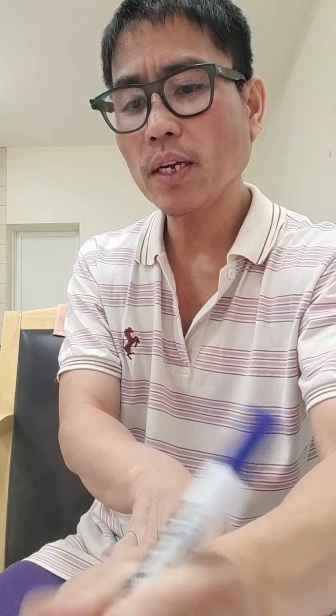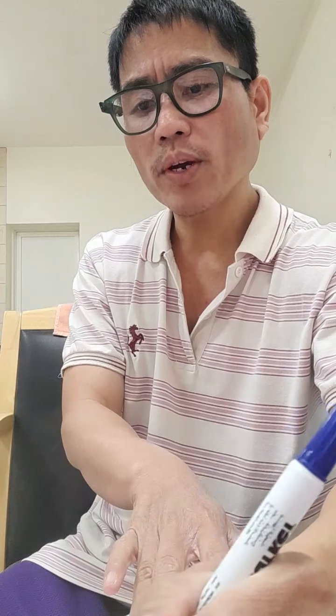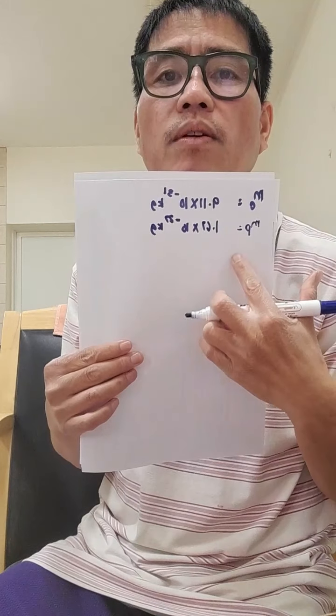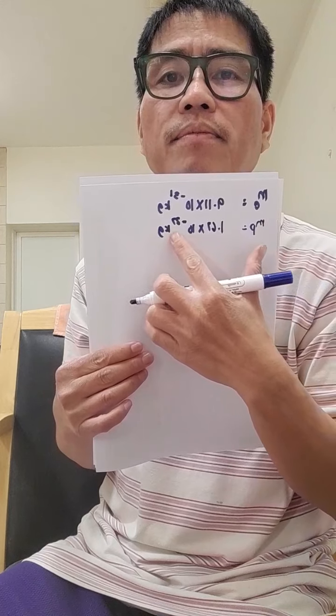What else? The mass of the proton. The mass of the proton is 1.67 times 10 to the negative 27 kilogram.